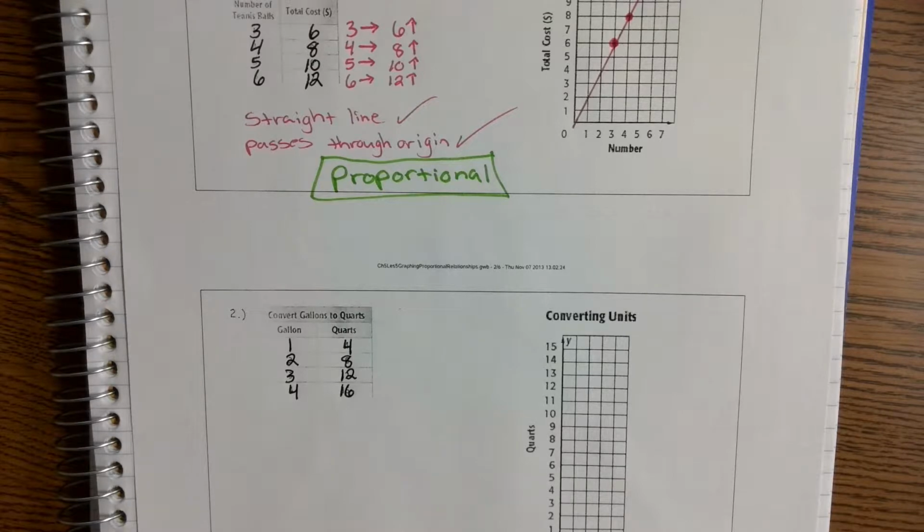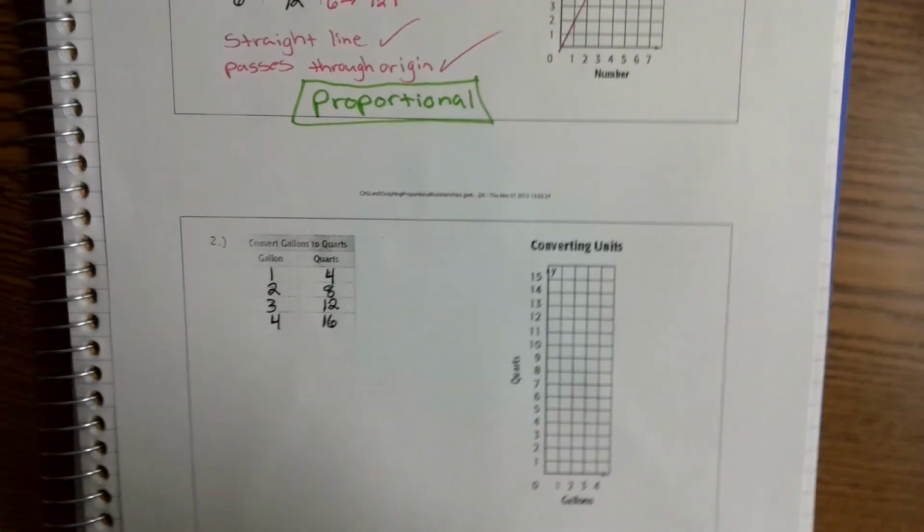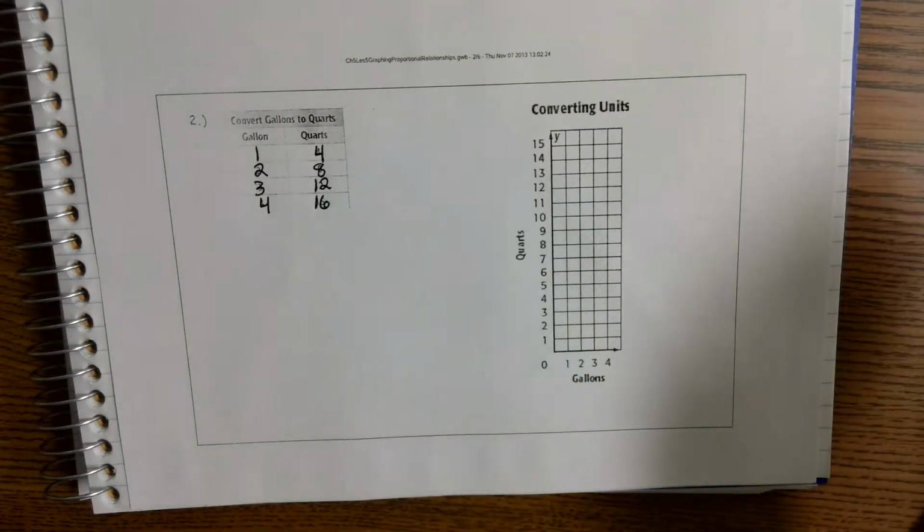So we want to know if that's graphed a proportional relationship. So once again, you're going to come over to your graph and graph the points. Then connect them to see, is it a straight line and is it through the origin?